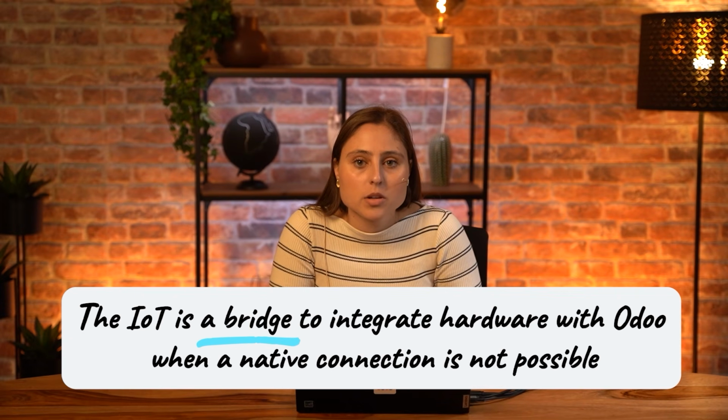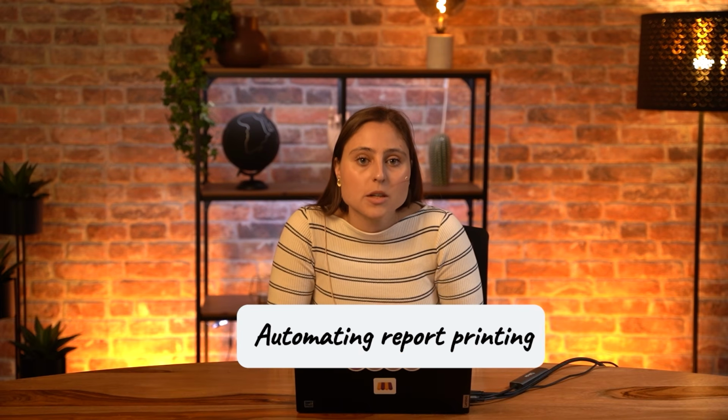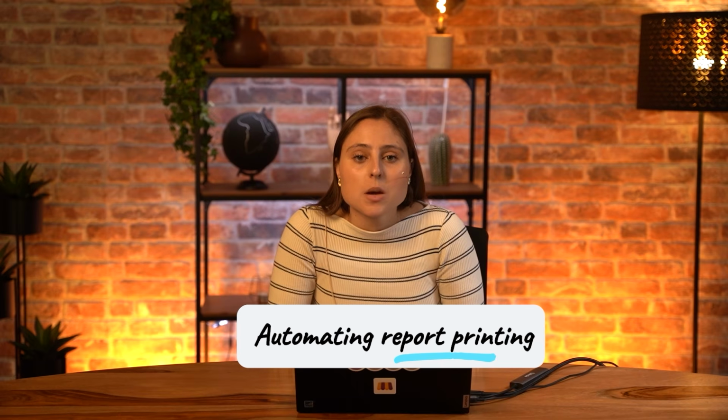Think of the IoT box as a bridge that integrates hardware with Odoo when a native connection isn't possible. It is also an essential tool for automating report printing. Please note that the hardware compatibility depends on whether we have developed a specific integration for that device. For a comprehensive list of supported hardware and to see which devices require an IoT, please refer to our official documentation or our dedicated hardware video series.